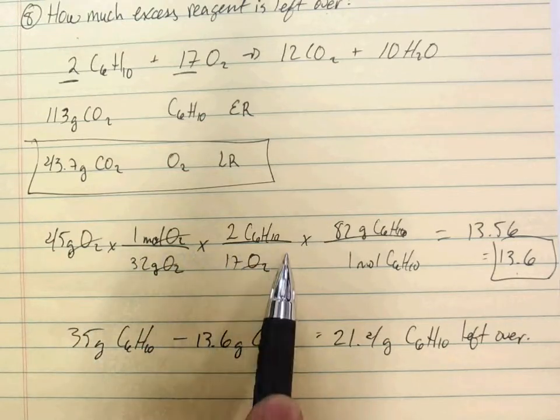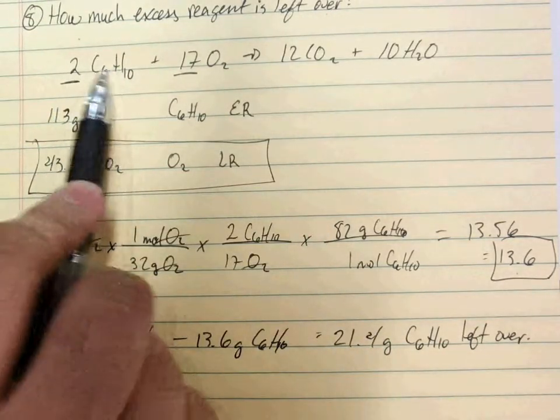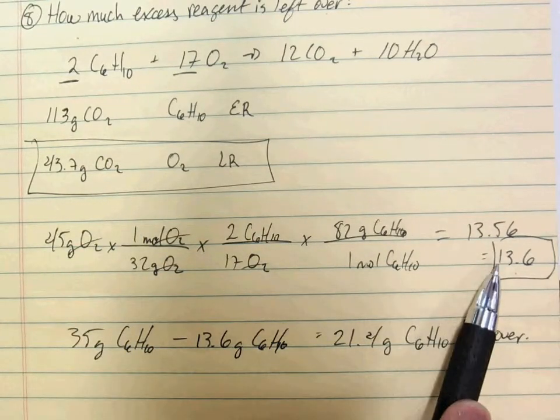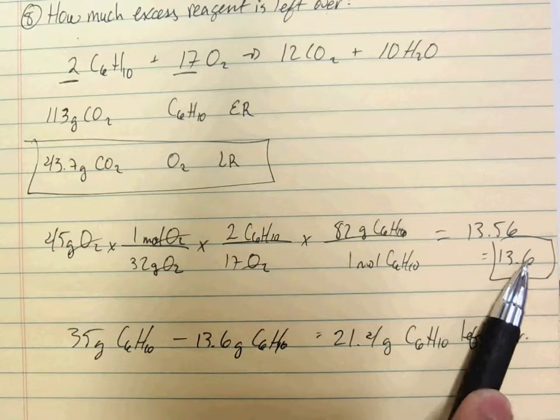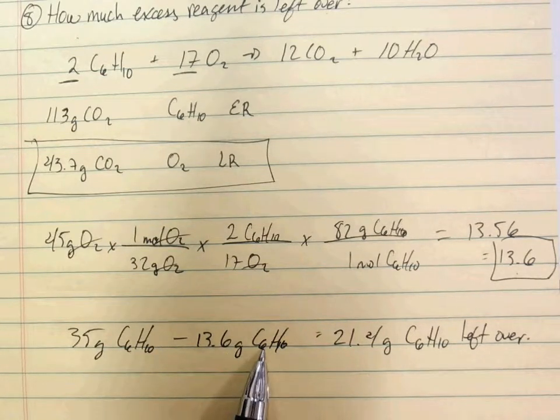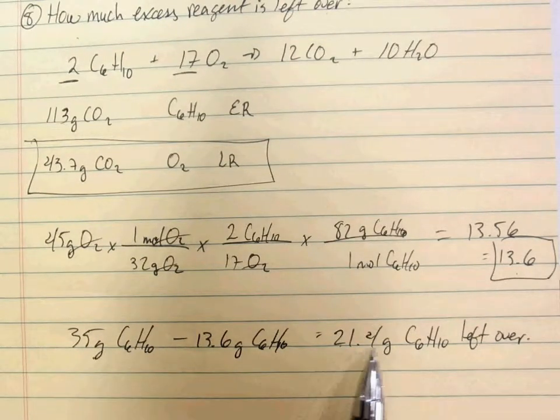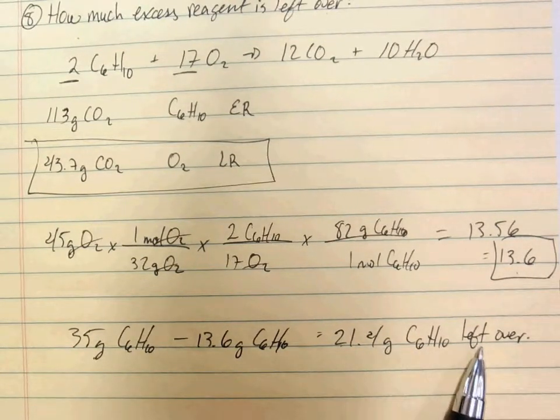We're doing the same thing, but instead of finding CO2, we're going to find out how much C6H10 was consumed. By doing that, we found that it was about 13.6. Then we're just subtracting the 13.6 of C6H10 that we used from the total 35 grams given in the problem to find that we have 21.4 grams of C6H10 left over.